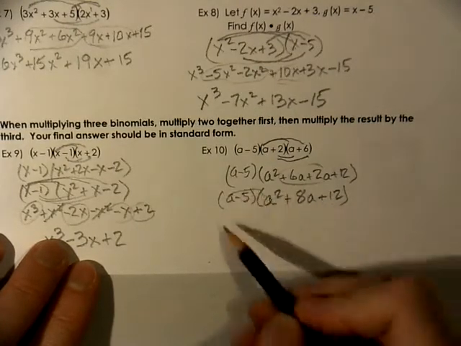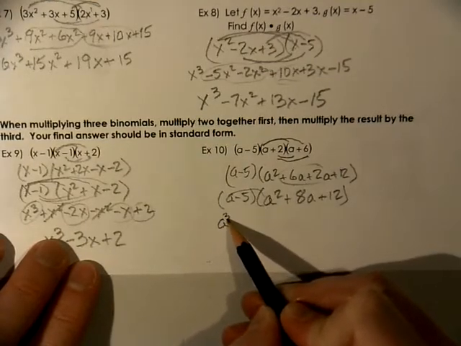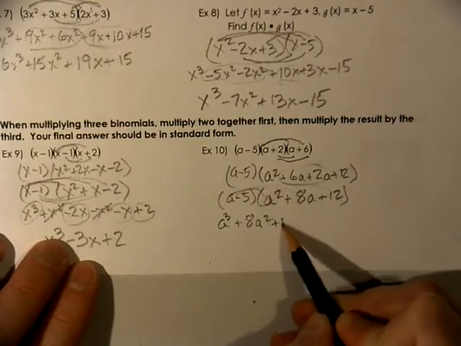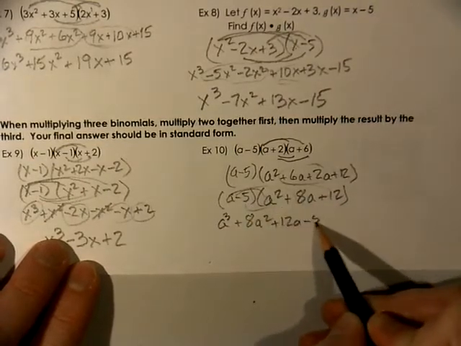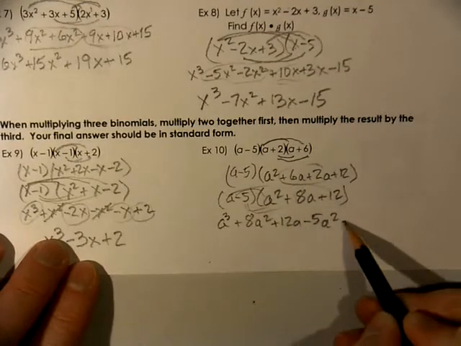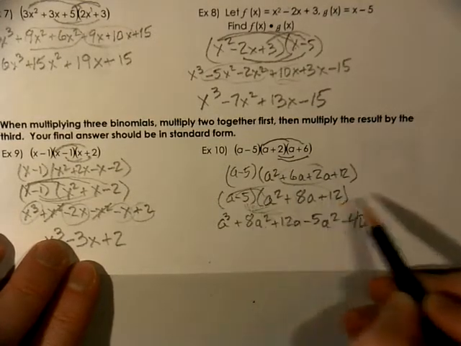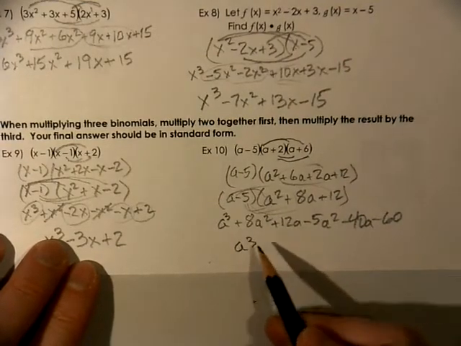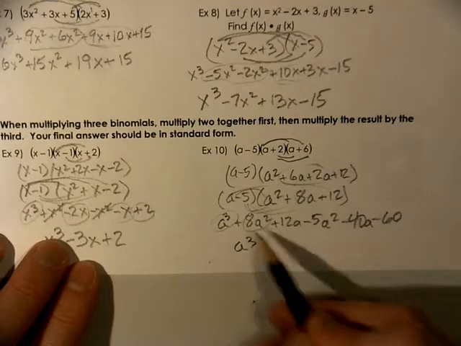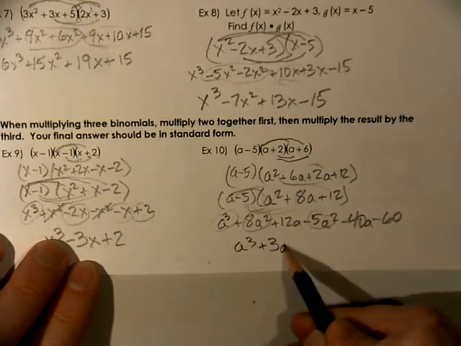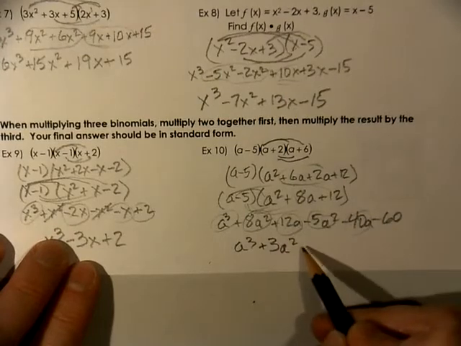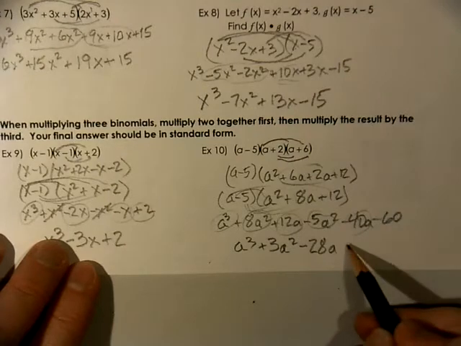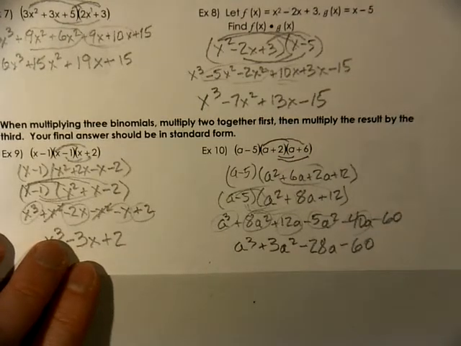Now we come through and multiply through. So a times a squared is a cubed. 8a squared plus 12a minus 5a squared minus 40a minus 60. And we collect our like terms. There's our cube, our square, and our square gives us 3a squared. Our a and our a give us negative 28a, and our negative 60 is our constant value.